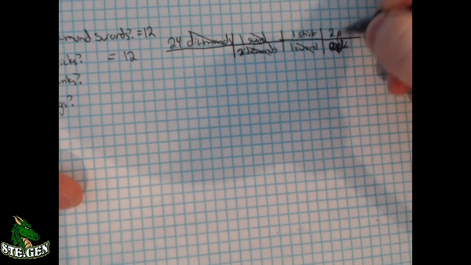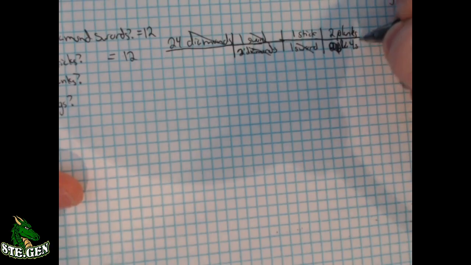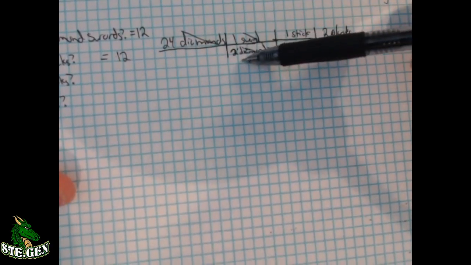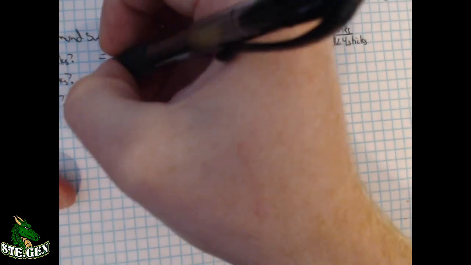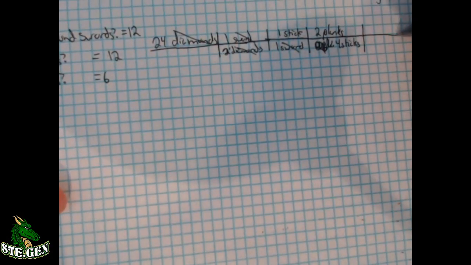Okay, what about planks? Well, 2 planks give us 4 sticks. So 24 divided by 2 is 12, times 2 is 24, divided by 4 is 6, so we'll need 6 planks. And then finally logs.